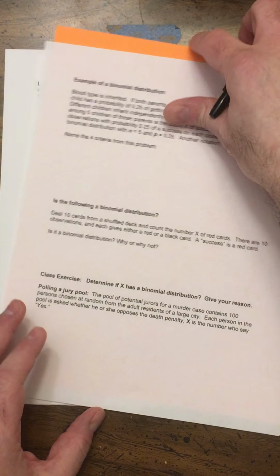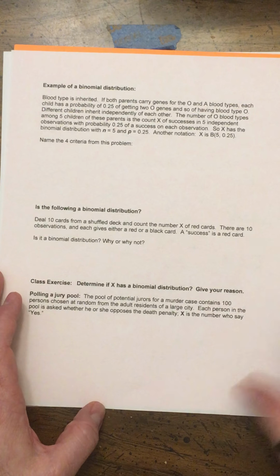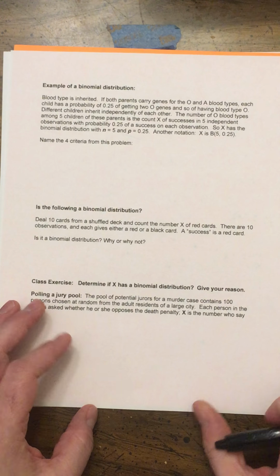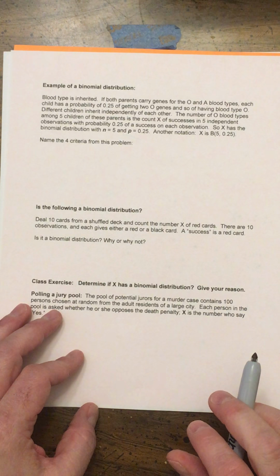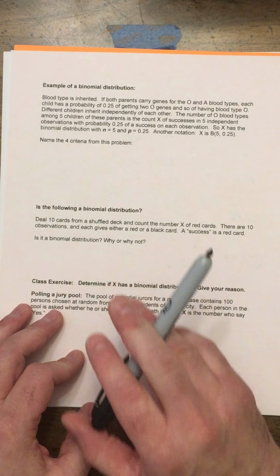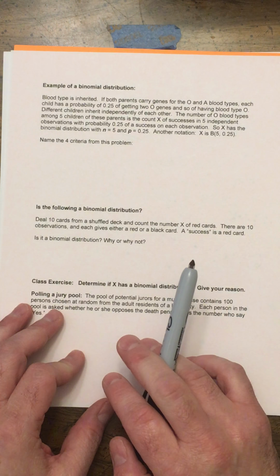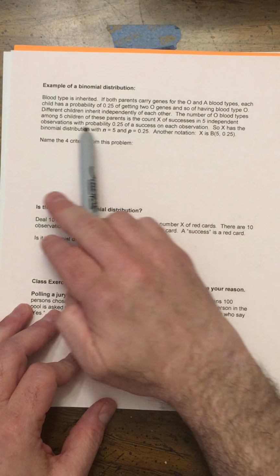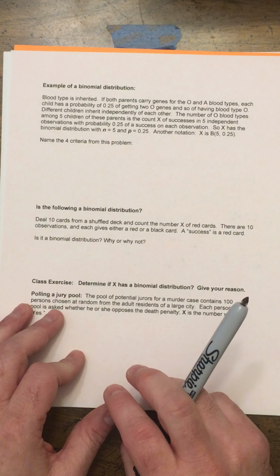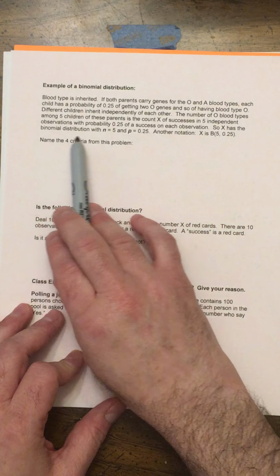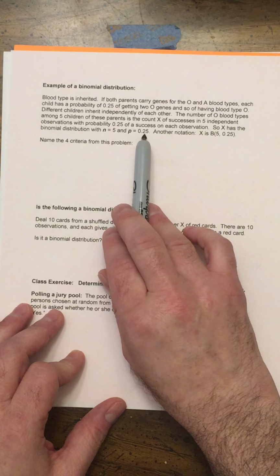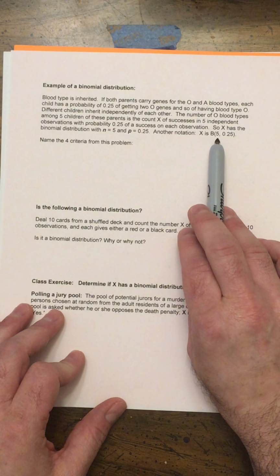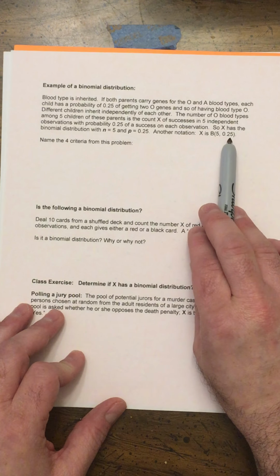Okay, so let's see if this scenario meets the condition for being a binomial distribution. Blood type is inherited. If both parents carry genes for the O and A blood types, each child has a probability of 0.25, 25% of getting 2 O genes, and so of having blood type O. Different children inherit independently of each other. The number of O blood types among 5 children of these parents is the count X of successes in 5 independent observations with probability 0.25 of success for each observation. So X has the binomial distribution with 5 trials, probability of 0.25, and you can represent the binomial distribution this way. B for binomial distribution, 5 is the total number of trials, the n value, and that's the probability of success.